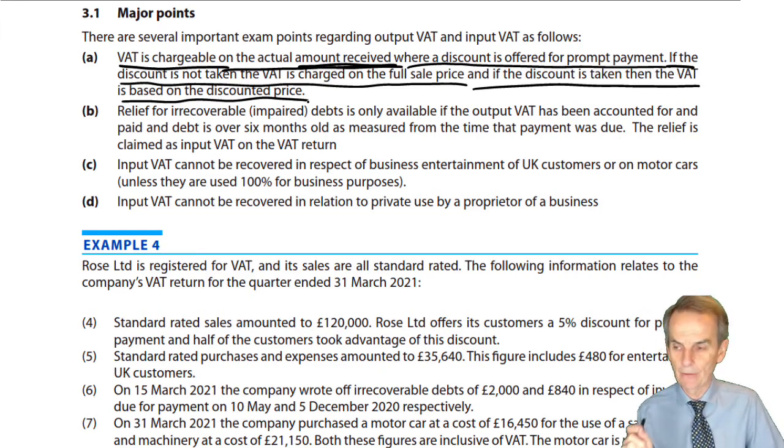20% of 95 is £19 of output VAT that must go to your VAT return, that we must account for within that return. If the customer does not take advantage of that prompt payment discount, preferring to keep the money in their bank account for a few weeks or months longer than would otherwise be the case, then it's £100 plus VAT of £20. The output VAT is 20.